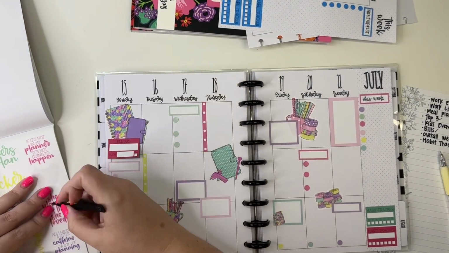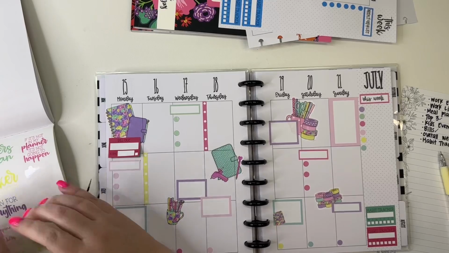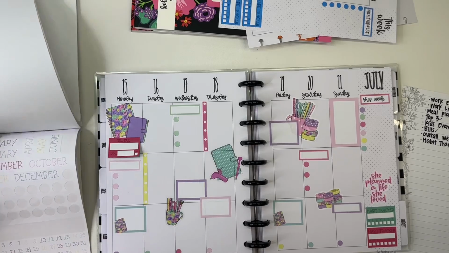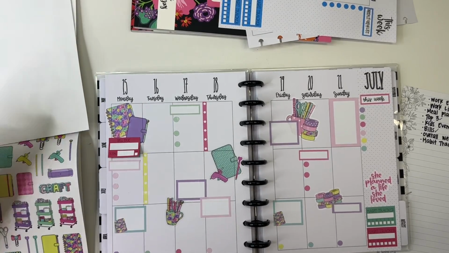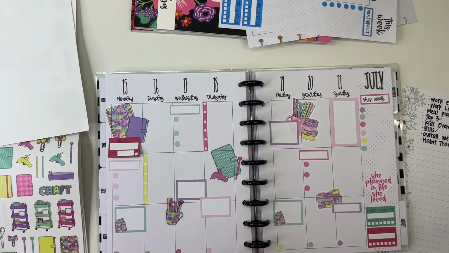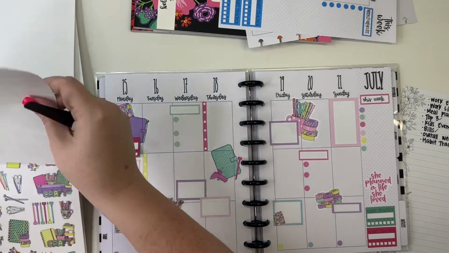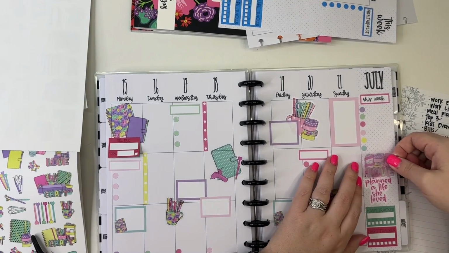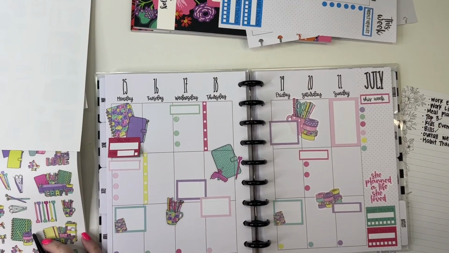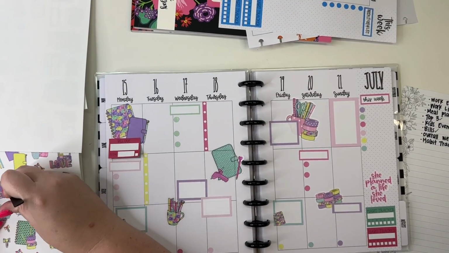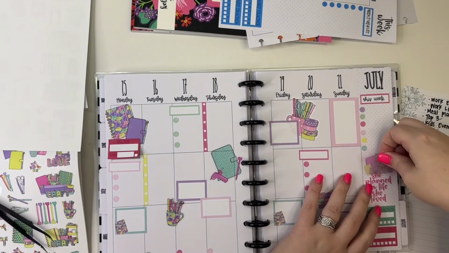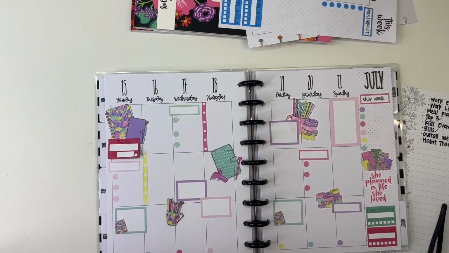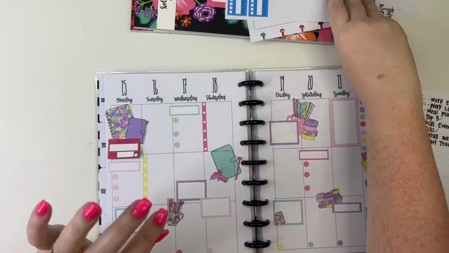And then I can go to the very back and grab a cute quote sticker, place it over here. See, this sticker could go, that's not going to fit. This one looks a little bit smaller. Put it right here. And now I have a cute decorated spread that did not take me long based off of my template.